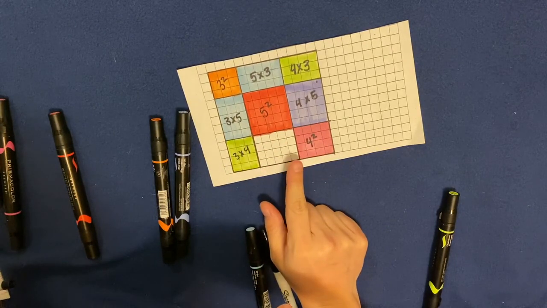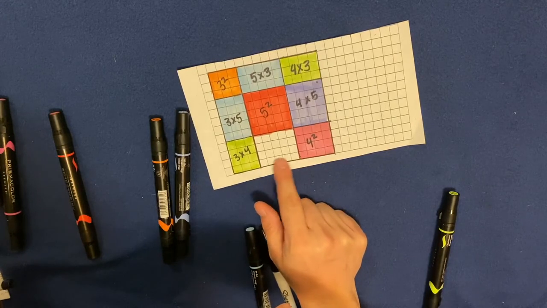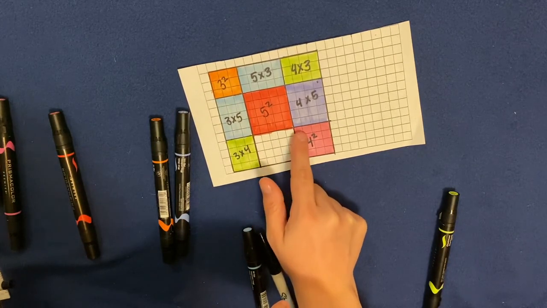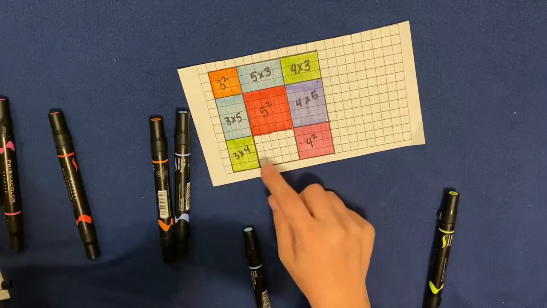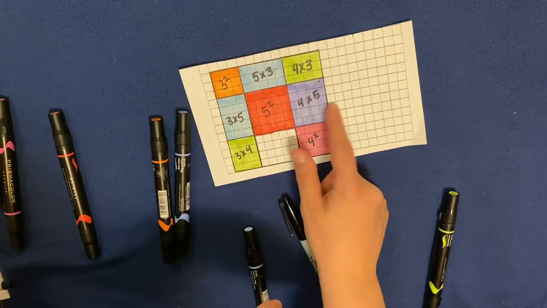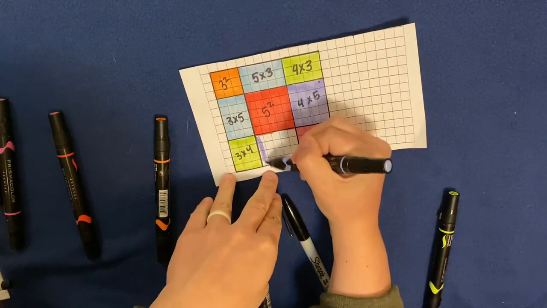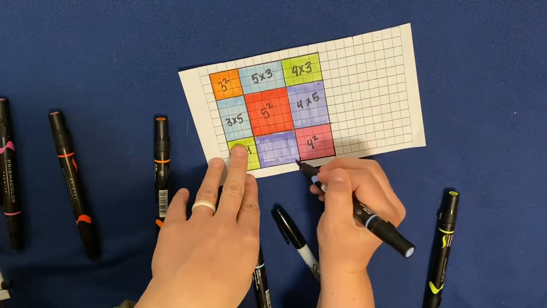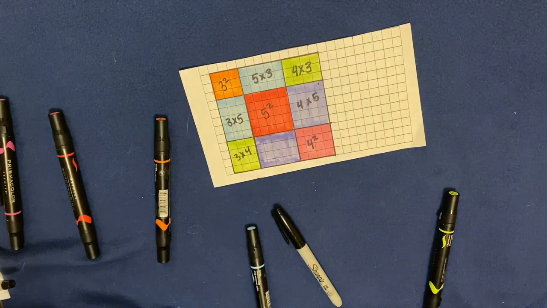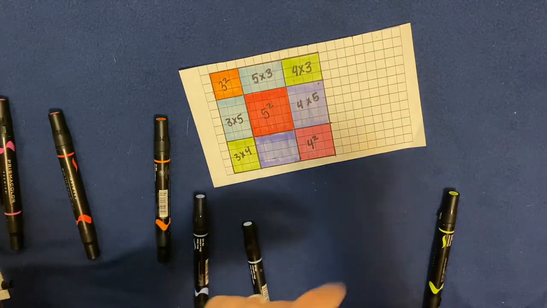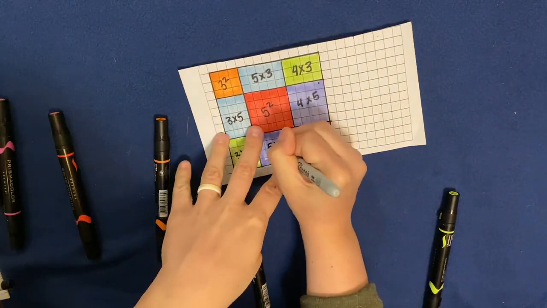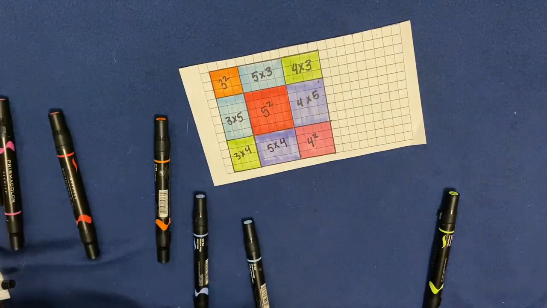1, 2, 3, 4, 5. We have 5. 1, 2, 3, 4. 4 times 5. Well, we know that's the same as 5 times 4. So I shall color it the pretty purple color. Cool. So 5 times 4.